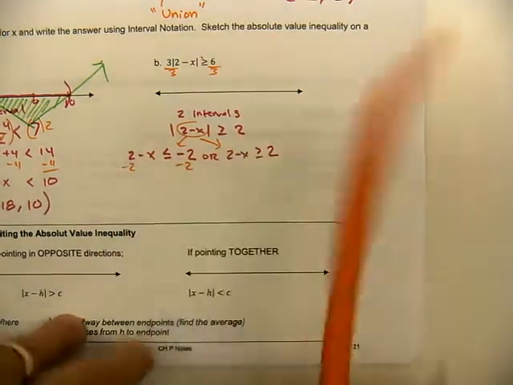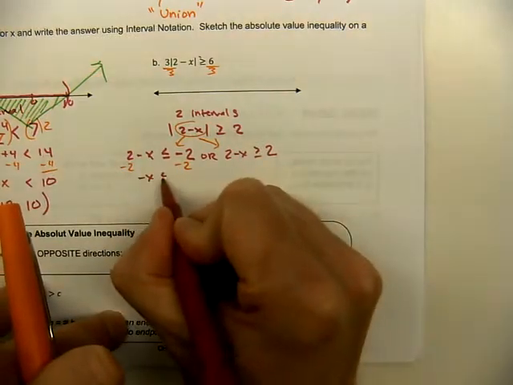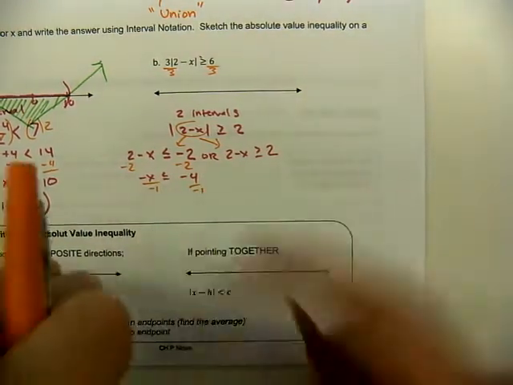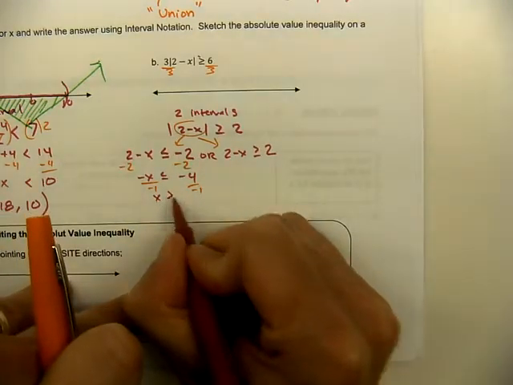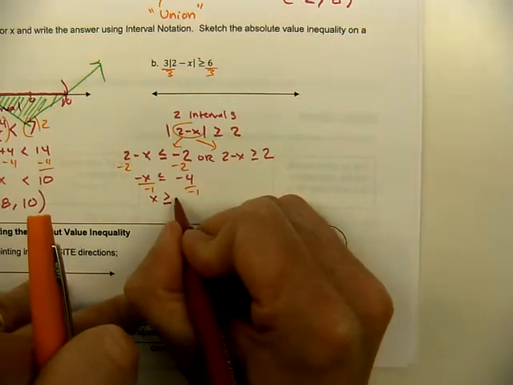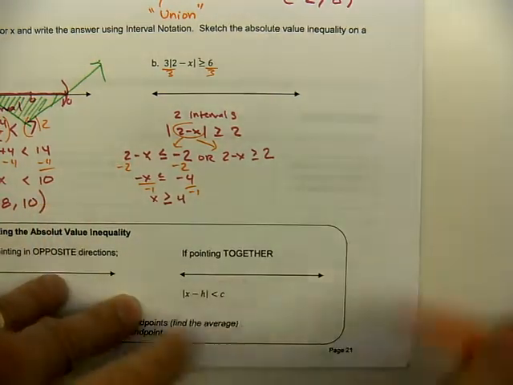So I'm going to subtract 2 from both sides. We get a negative x less than or equal to negative 4. Dividing away a negative 1, we get a positive x. Change the sign again, as we're dividing by a negative number. X is greater than or equal to positive 4.